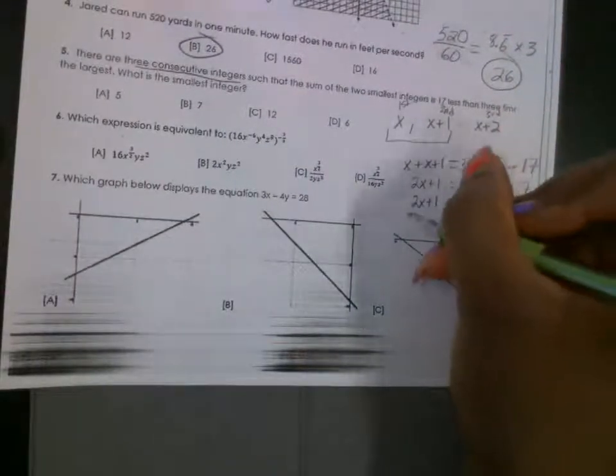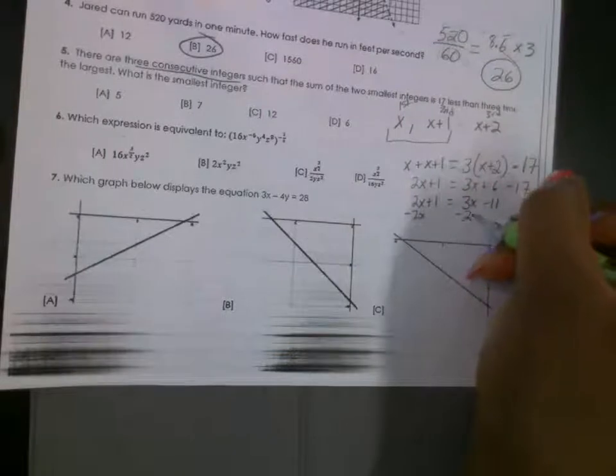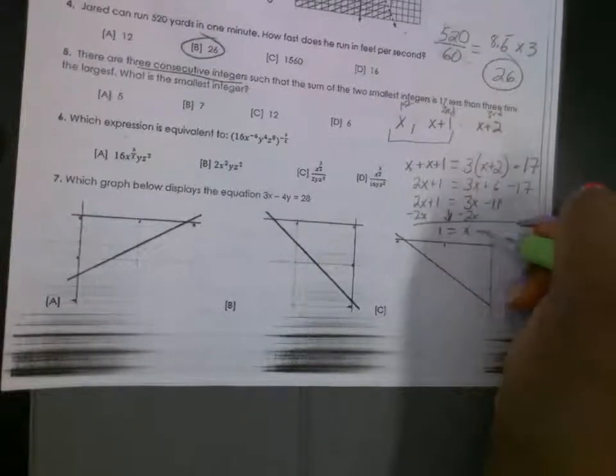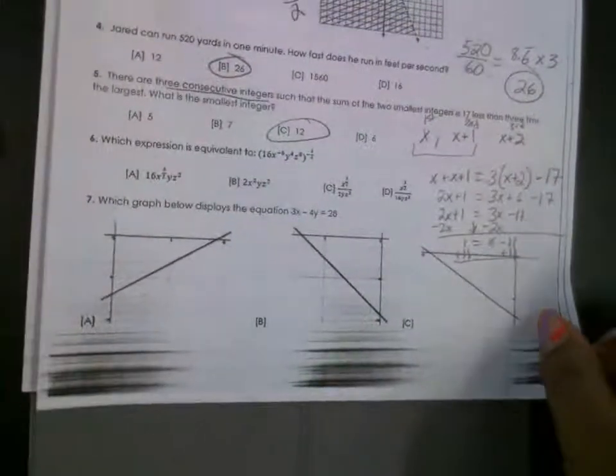Okay, so now we're going to subtract. Let's subtract the 2x from each side. When we subtract 2x from each side, this gives us 1. And this gives us x minus 11. So we're going to add 11 to both sides, and x is equal to 12. So C is our answer here. Okay.